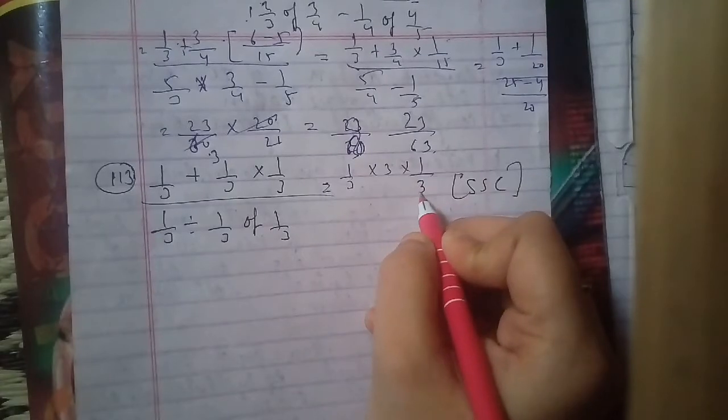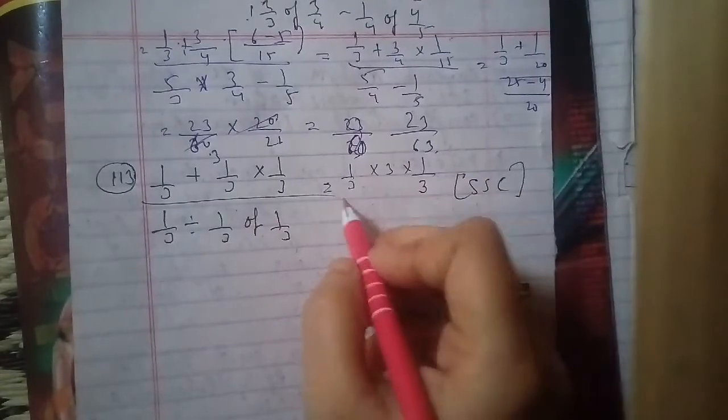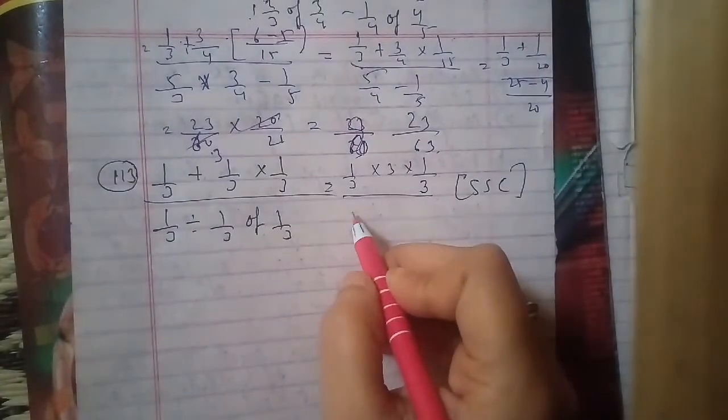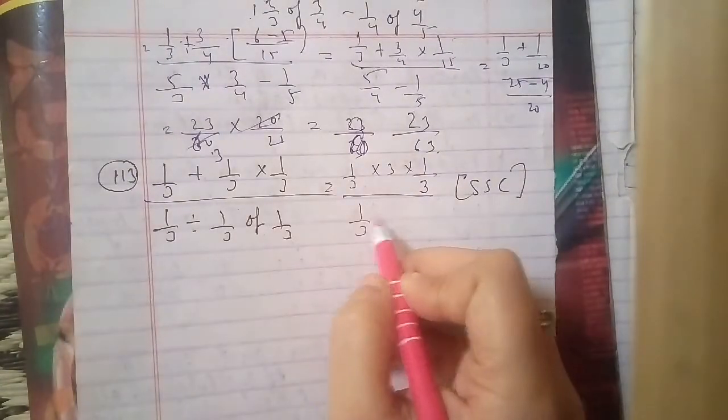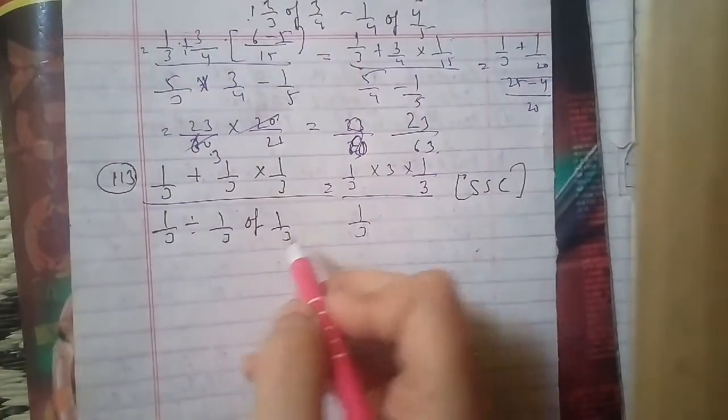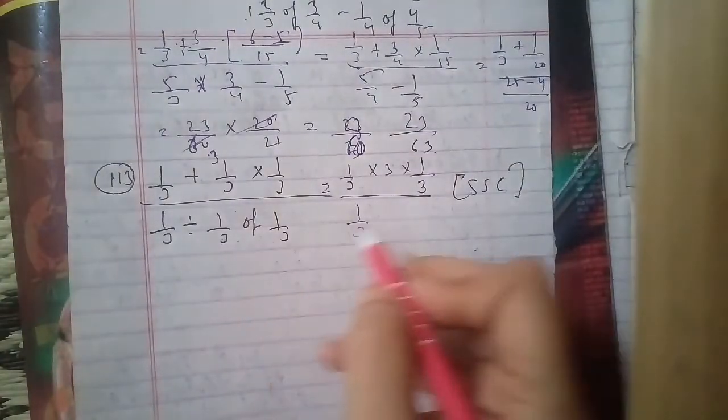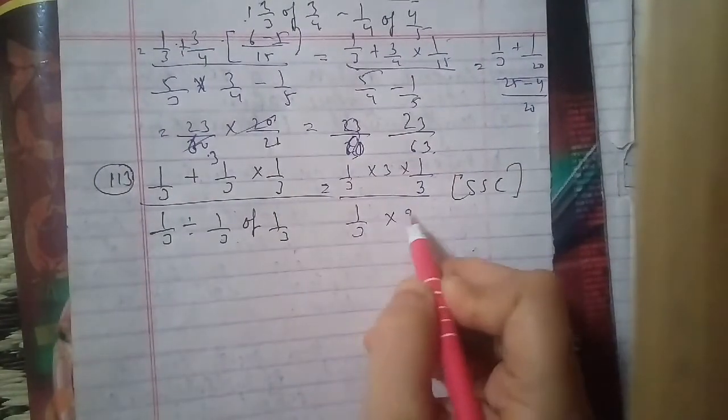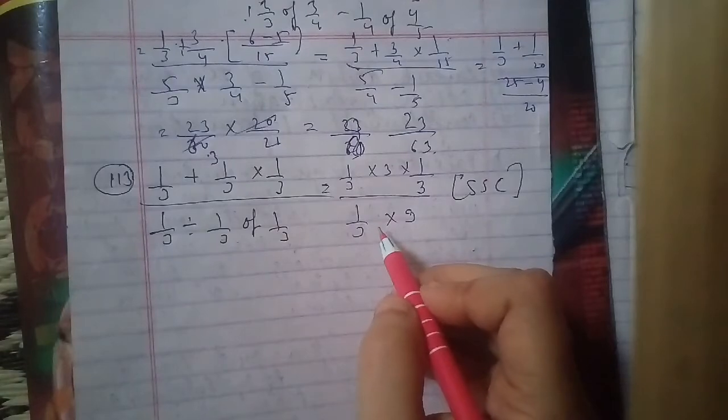Let's go ahead. 1 upon 3 into 1 upon 3 minus 1 upon 9 equals 1 upon 9 minus 1 upon 9, and that is equal to 0. It will give you the answer 0 here.